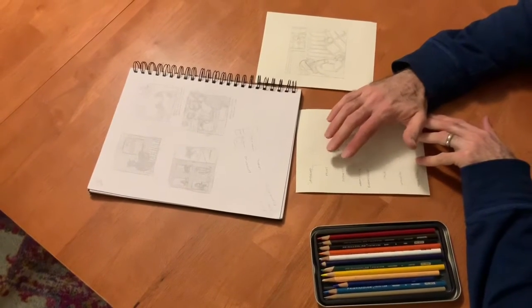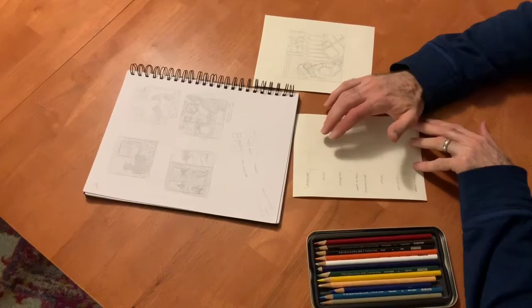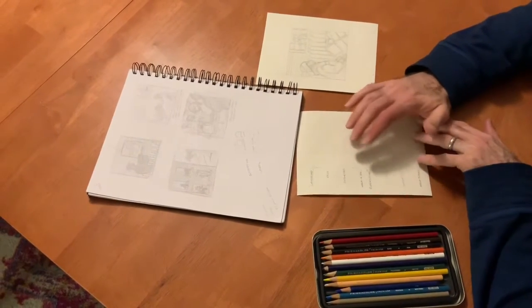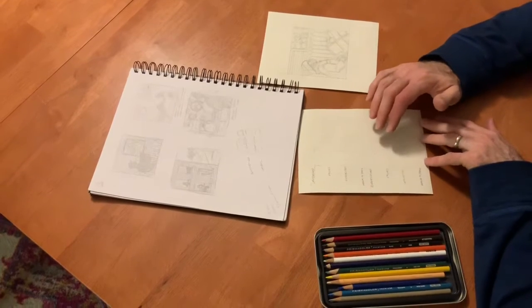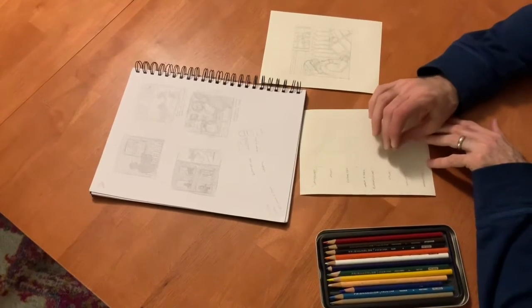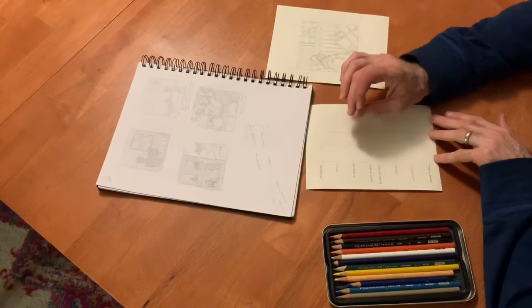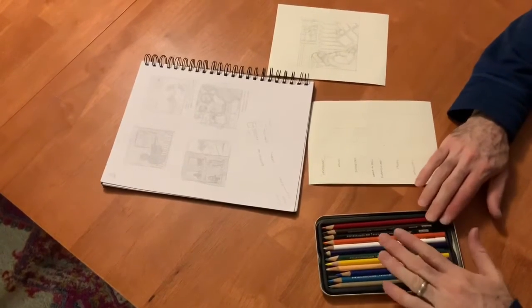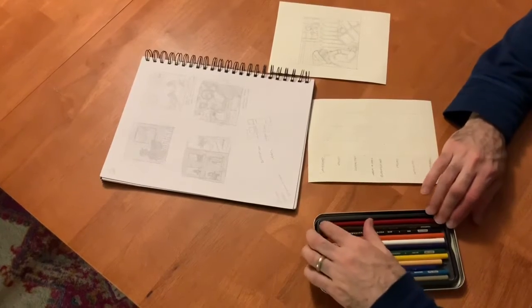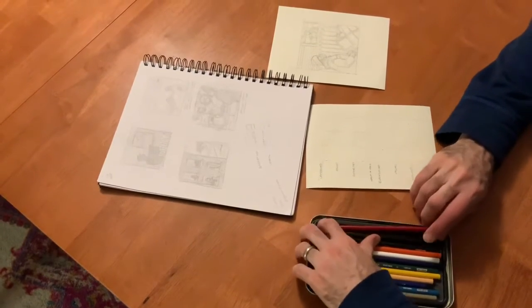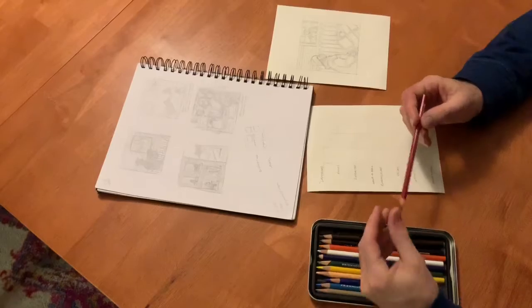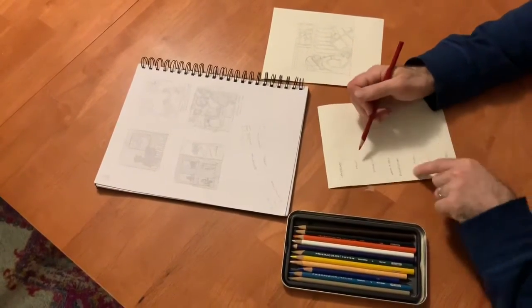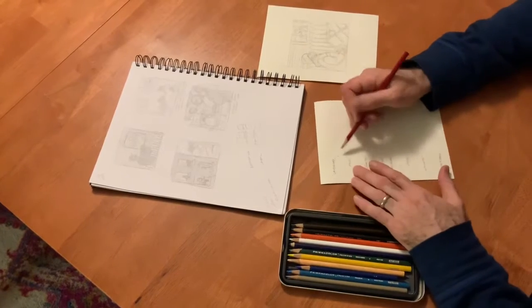So, layering the color to achieve a range of value, to achieve a range of intensities, or to go from warm to cool, or burnishing. Burnishing is a lot more solid, a lot more pressure. Layering is a little bit lighter and more of a cross-hatching technique. Here are my Prismacolor colored pencils right here. Any kind of colored pencil will work fine. Prismacolors are a nice colored pencil, especially when you get down to the burnishing.